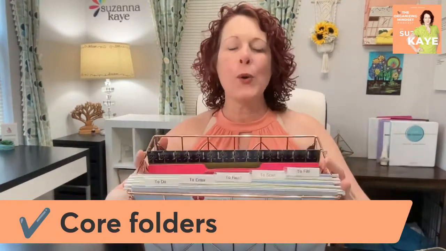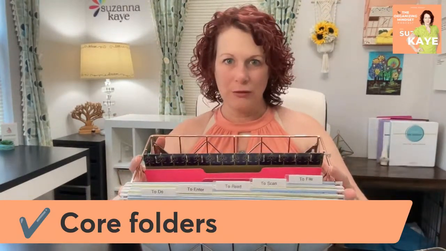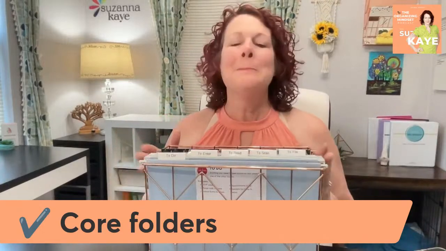So we want the holder to be smallish. I've got a whole list of different supplies that I like on my Amazon channel, so I can always share that link. I think I did share the link in the email with you and on this challenge schedule page. But look for something small, even if you're just building it yourself from something you have.